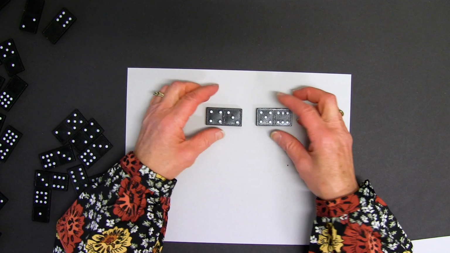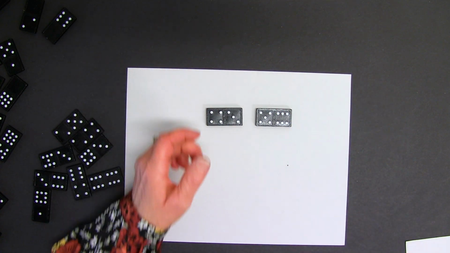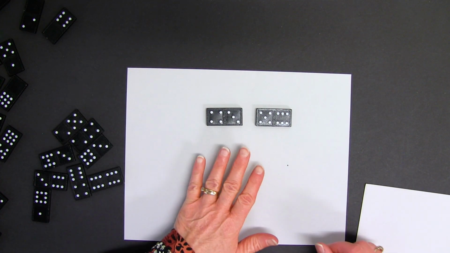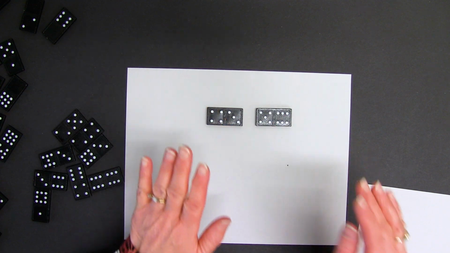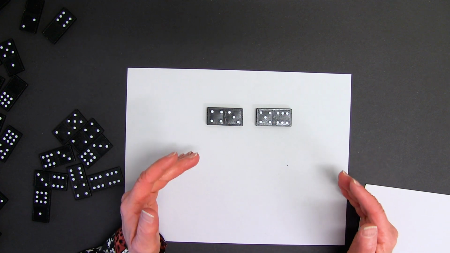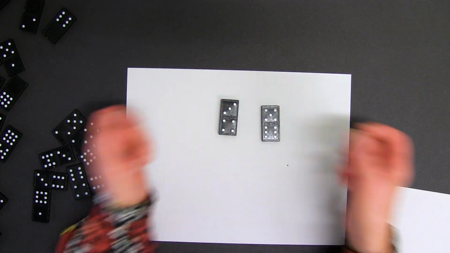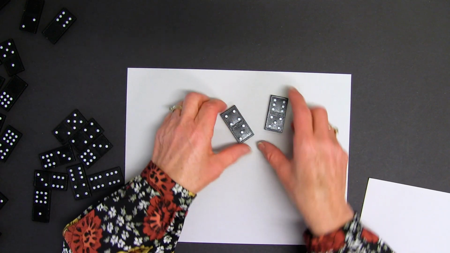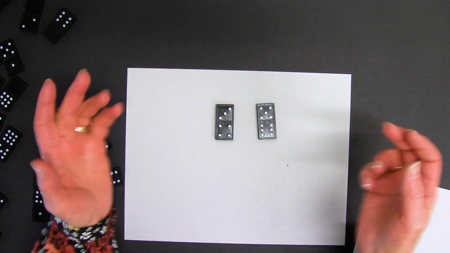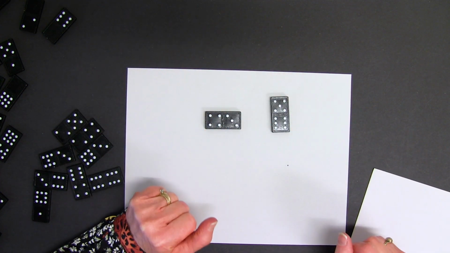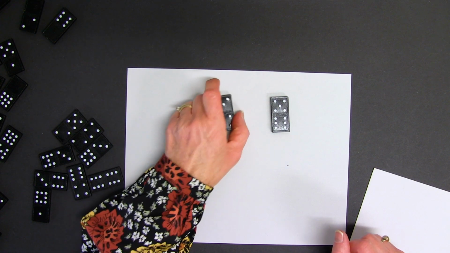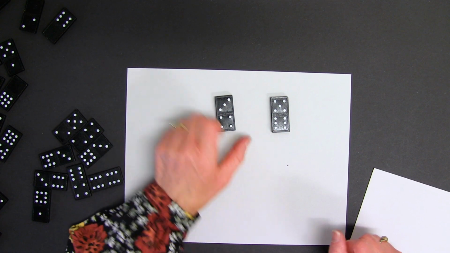Now, when I take a look at these, I am going to make two fractions from these, but I want to make sure that my fractions have the same denominator. And if I was to do this, none of these digits are the same, so I can't just take them to make a fraction that has the same denominator as the other one.